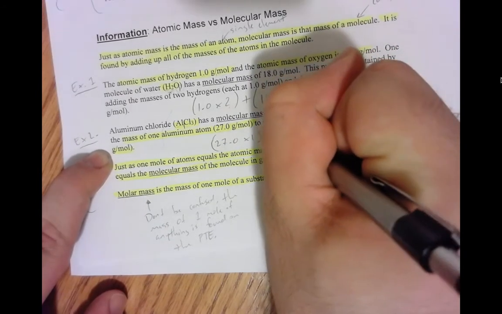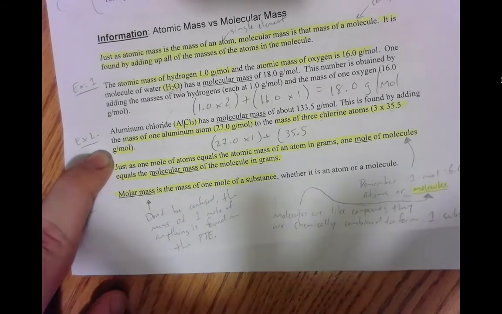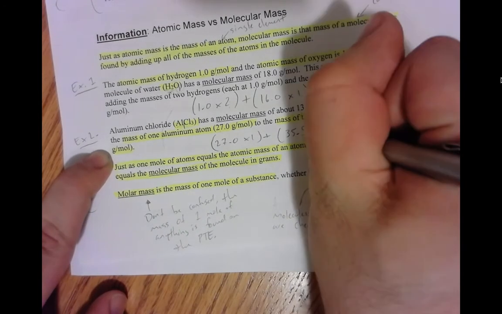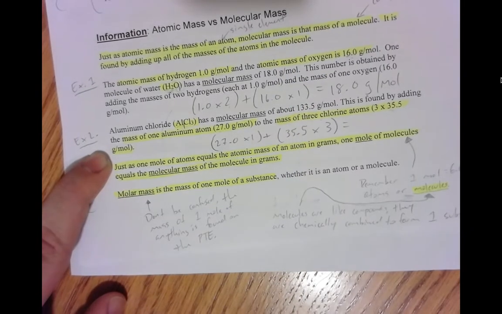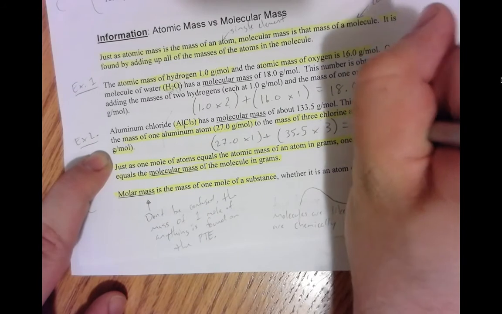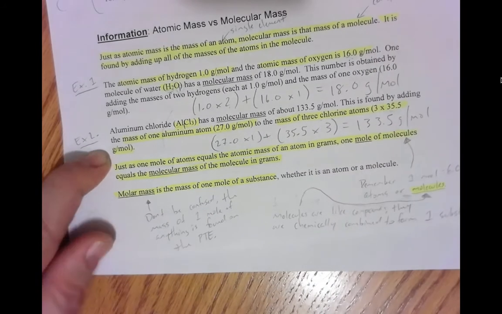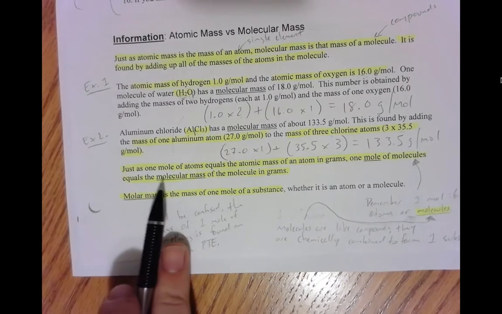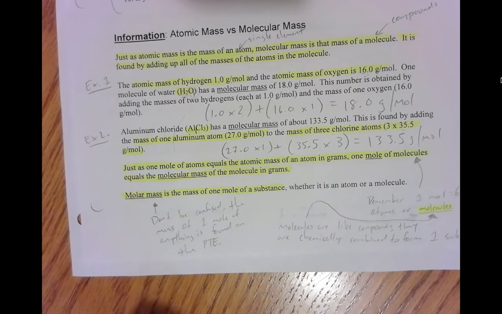I know I said you can round, I just didn't do it in this problem, but don't be confused. Round to the nearest whole number. You could write that as 36 times 3. Then once you add together, it comes out to 133.5 grams per mole.